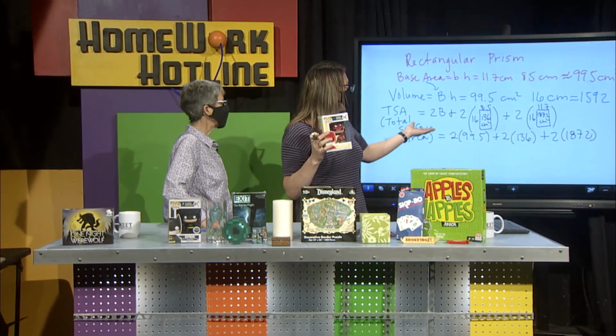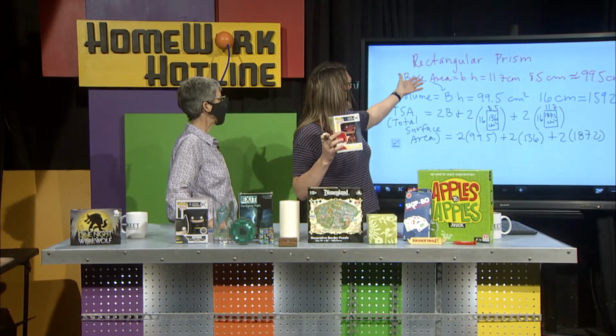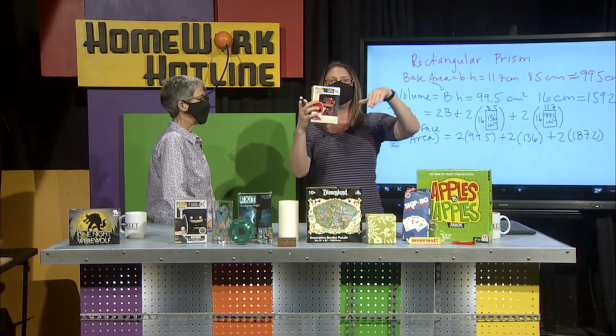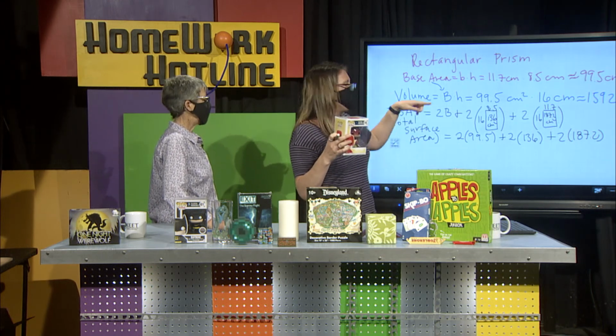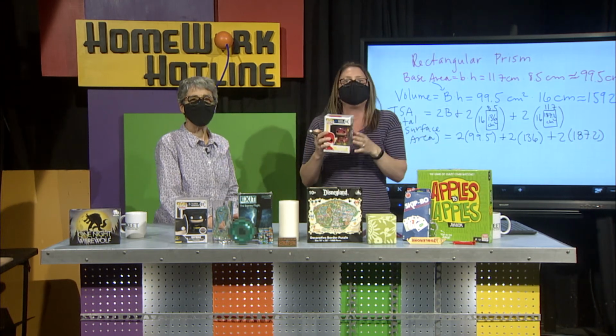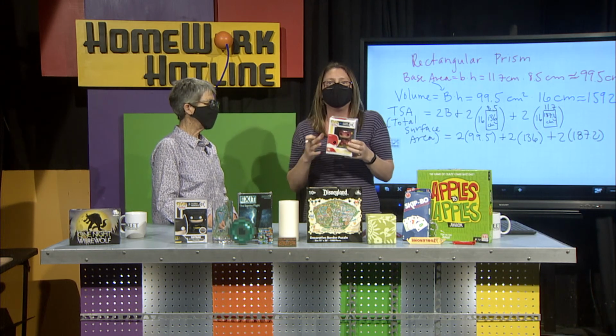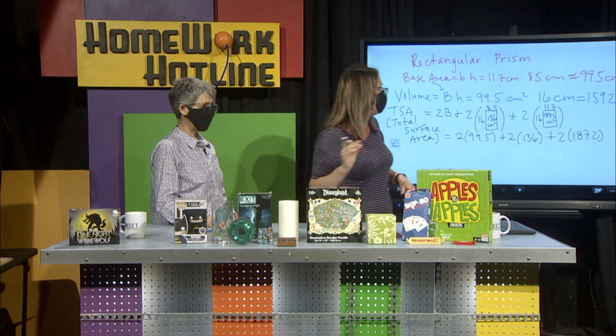A lot of times if you've already found your base area, you can use it for volume and 2 of these already for surface area. But then I kind of draw the pictures, because what if you had a triangle? What if you had something else? The more pictures you can draw, instead of just putting all the math on your calculator, you're going to understand it better.